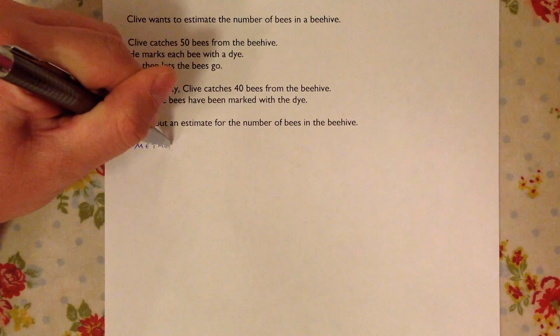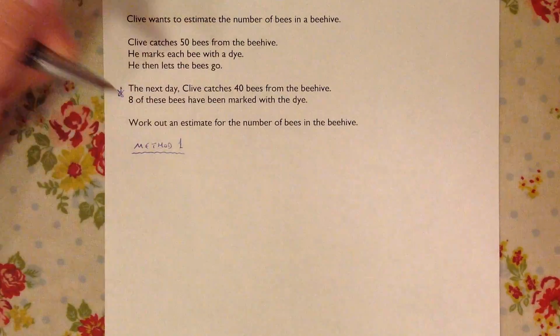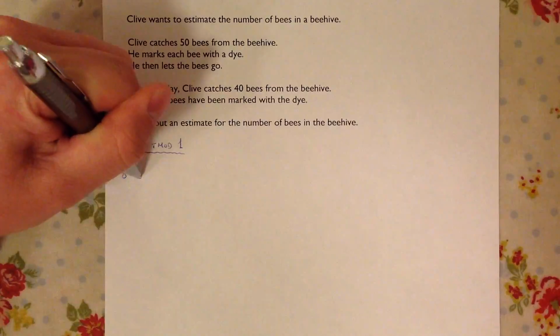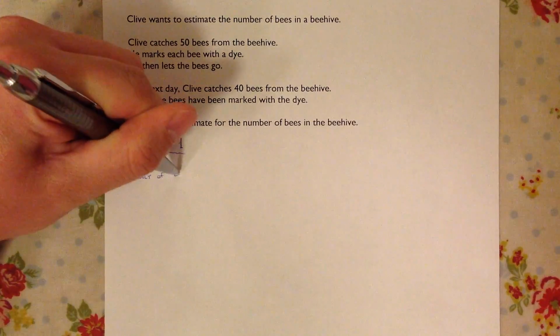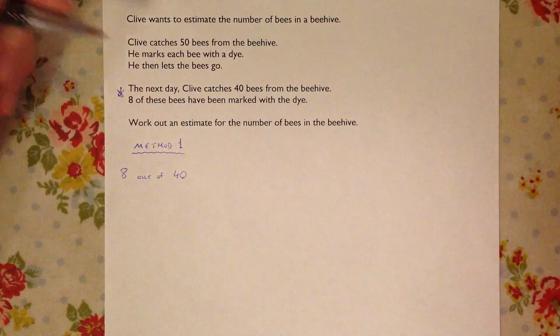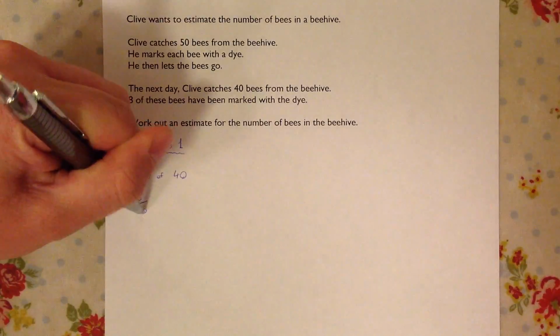And this is going to be how we could work this out if it was on the non-calculator paper, although I suppose depending on the numbers you could work them out in both ways. Method 1 is 8 out of 40 bees, when he captured them again on the second day, were marked with dye. Or I could express that in a different way, 8 out of 40.